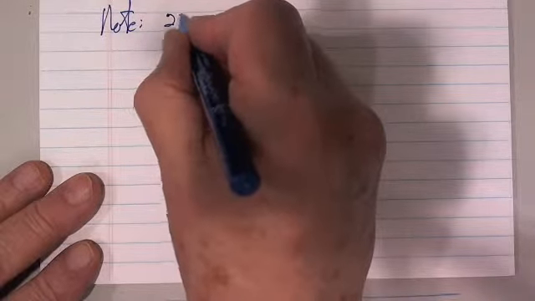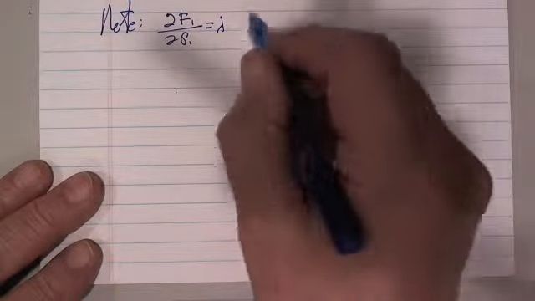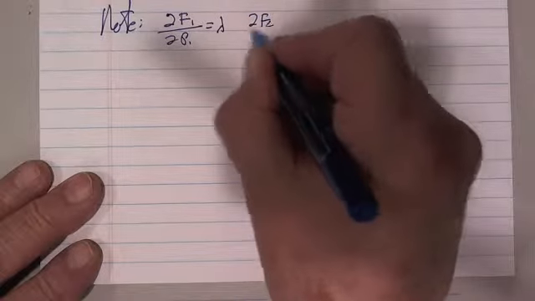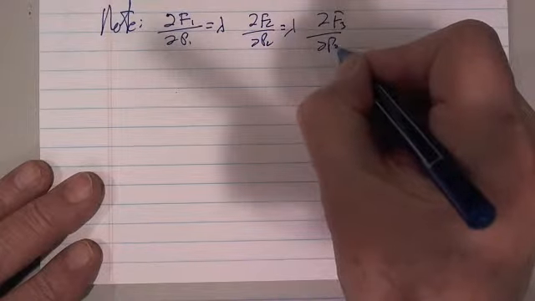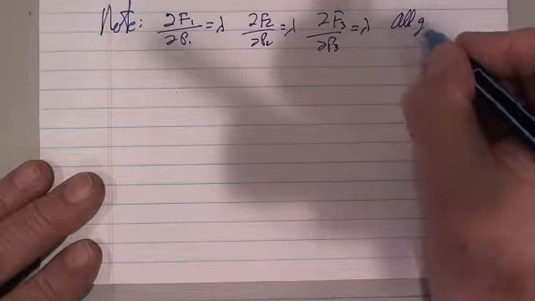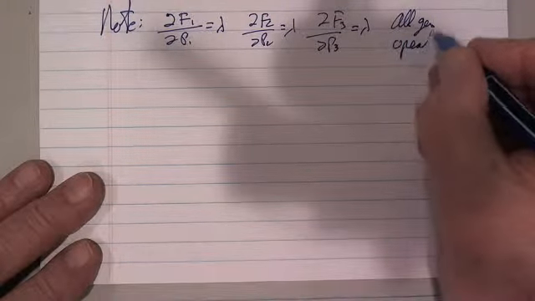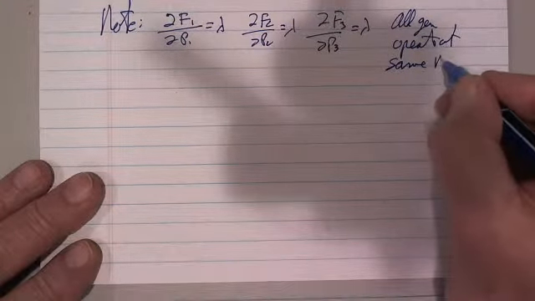Note, the one thing you want to note right here: dF1 dP1 equals lambda is a result of the first equation. dF2 dP2 equals lambda. dF3 dP3 equals lambda. And that says that all generators operate at the same marginal cost.